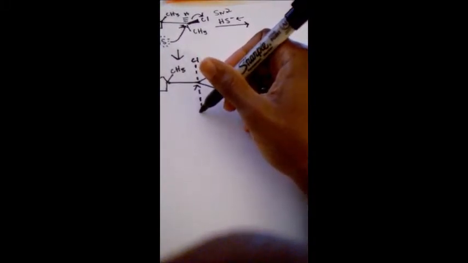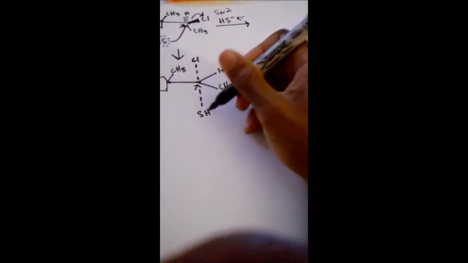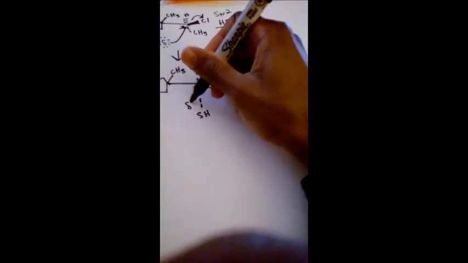And so the chlorine is still partially attached, I'm sorry. So you draw the dashes up here. The chlorine's still partially attached, and the nucleophile is coming in to attack it. And so these attachments have partial negative charges.